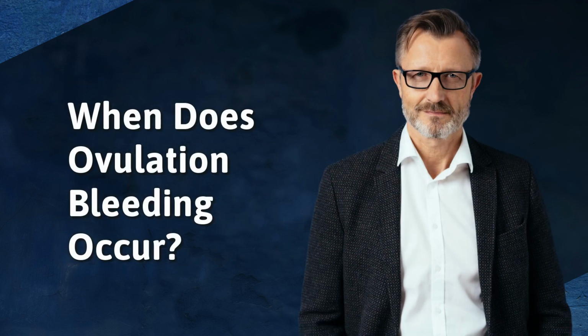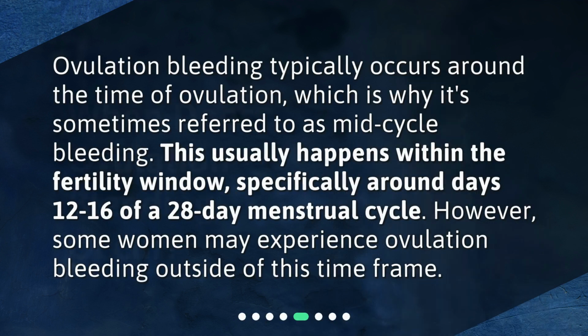When does ovulation bleeding occur? Ovulation bleeding typically occurs around the time of ovulation, which is why it's sometimes referred to as mid-cycle bleeding. This usually happens within the fertility window, specifically around days 12 to 16 of a 28-day menstrual cycle. However, some women may experience ovulation bleeding outside of this time frame.